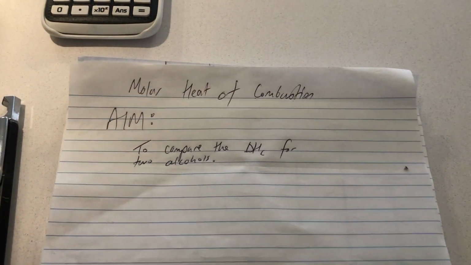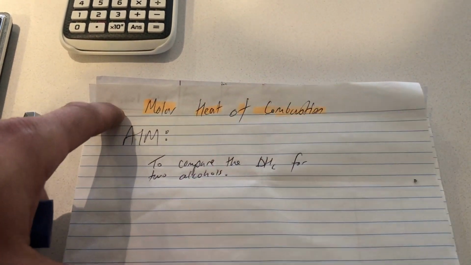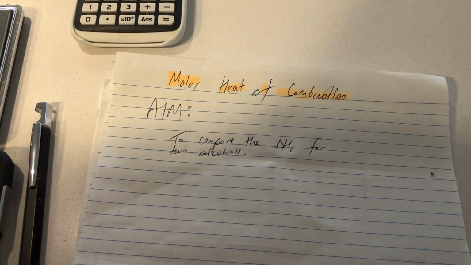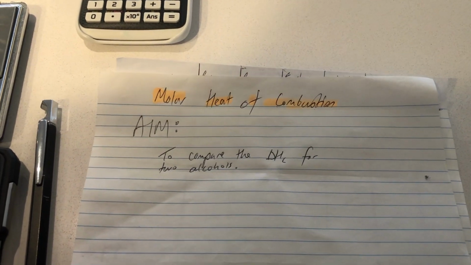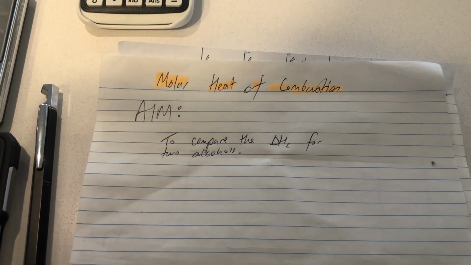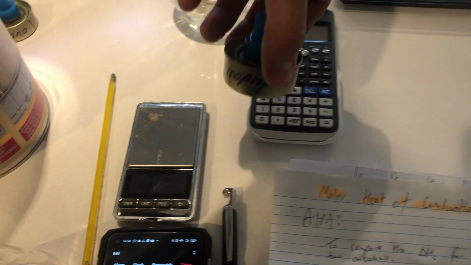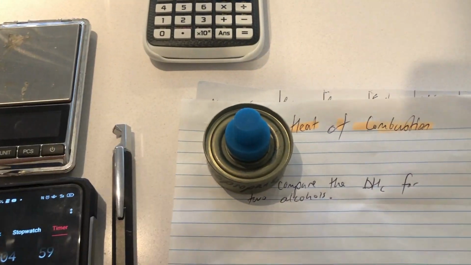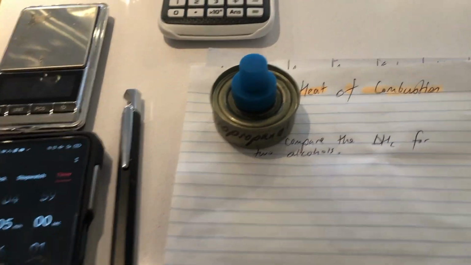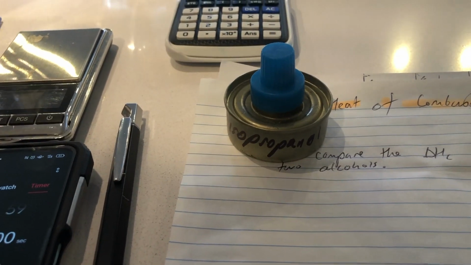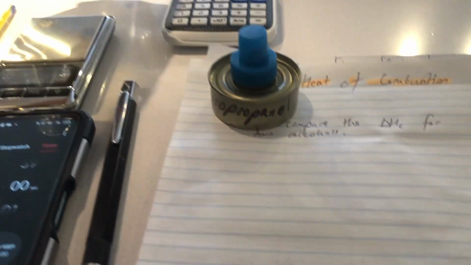Alright, today we're going to experiment on molar heat of combustion. That is, we're going to look at the change in enthalpy, meaning the amount of heat energy released from two different alcohols when we burn them. So the first alcohol we've got is isopropanol, which is also known as isopropyl alcohol, and then we've also got ethanol. So two identical containers.